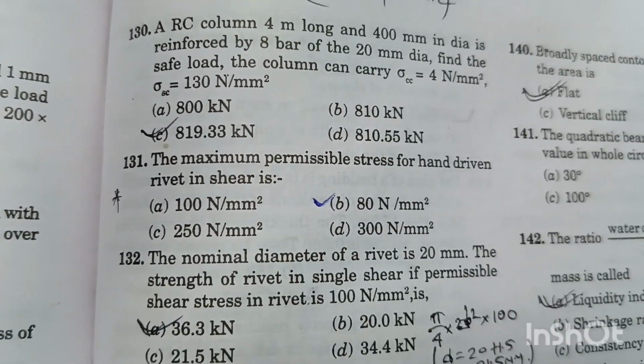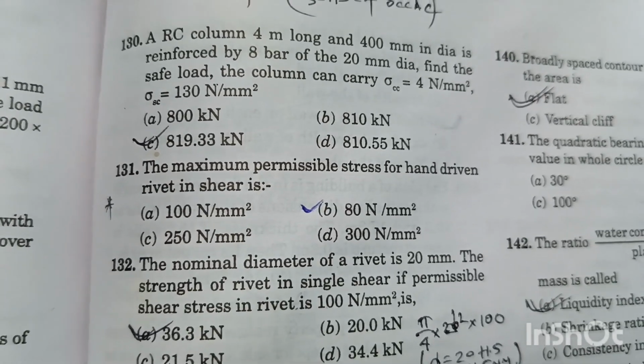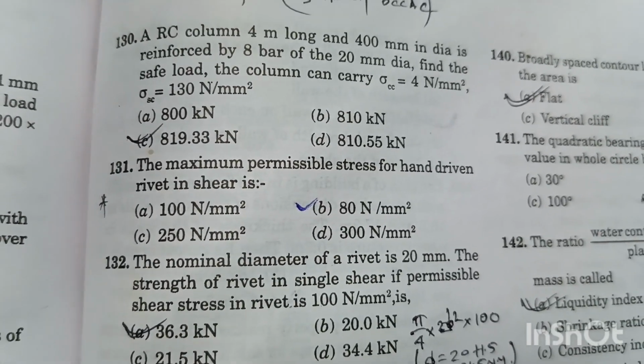Question number 131. The maximum permissible stress for hand-driven rivet in shear is 80 Newton per millimeter square. Option B is the right answer.